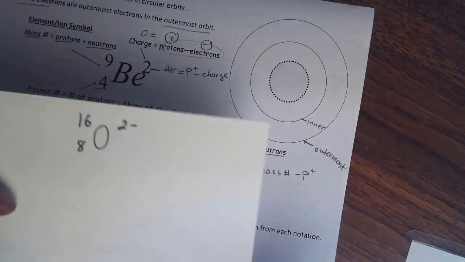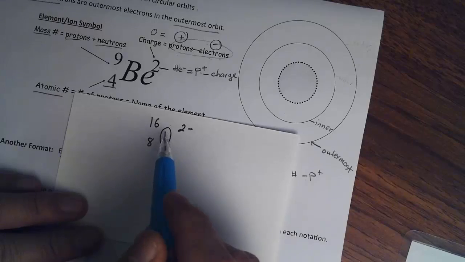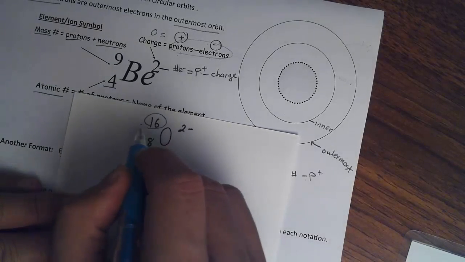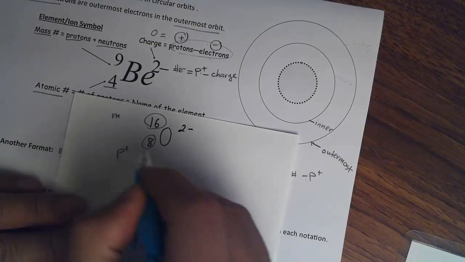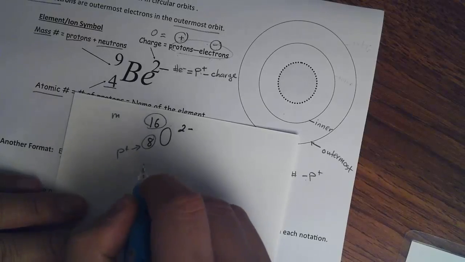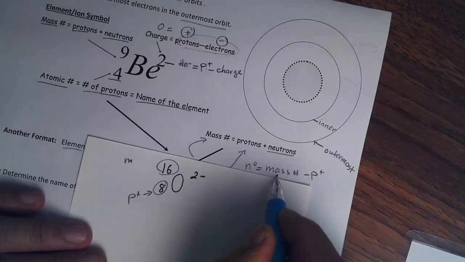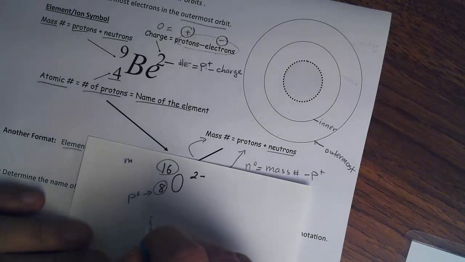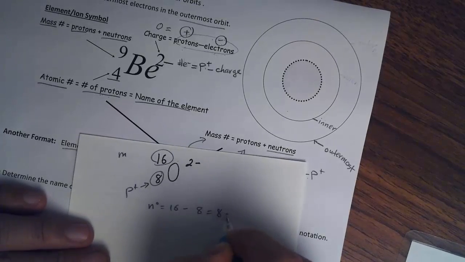Now let's try another example. Here I have this atom of oxygen. First of all, we know that this is the mass number, okay? And this is the number of protons. And we know that the number of protons in this case is 8. And what about the number of neutrons? Go back again, neutrons equal mass minus protons. So we have neutrons equal to 16 minus 8, which gives you 8 neutrons.